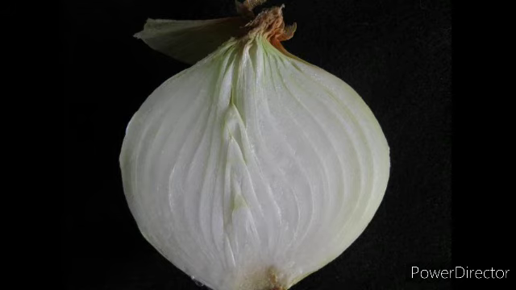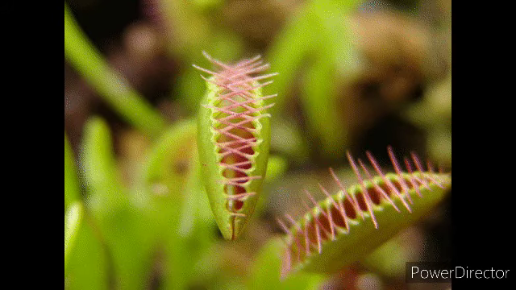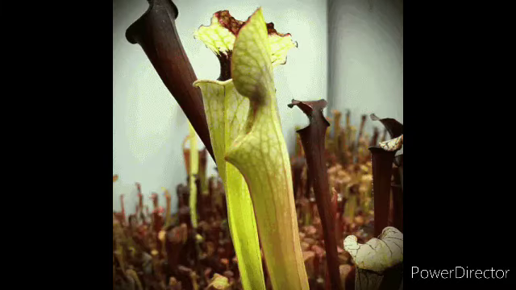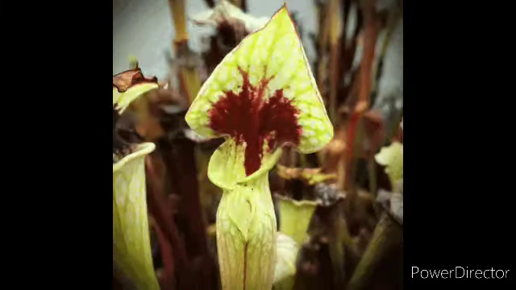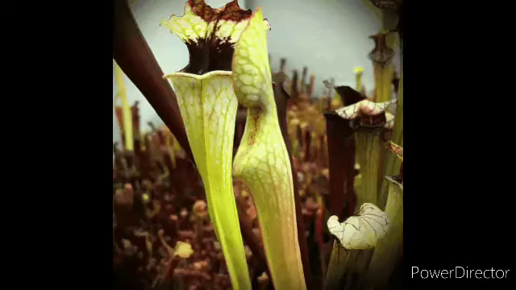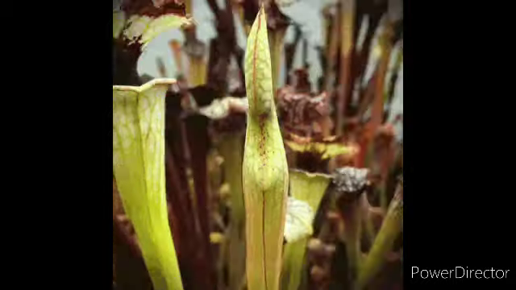Next concept is insectivorous plants. The plants which trap insects in one way or another to meet their nitrogen demand are called insectivorous plants. The examples are pitcher plant, Venus flytrap and bladderwort.